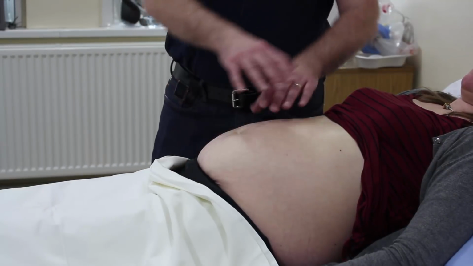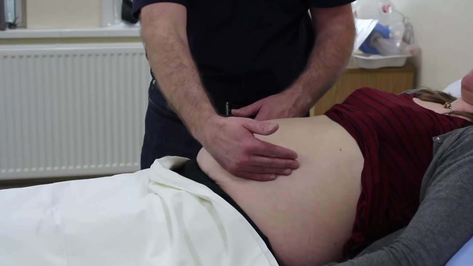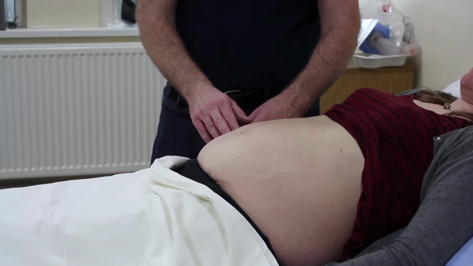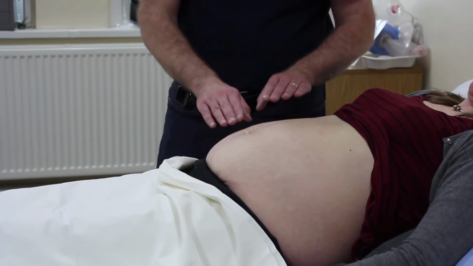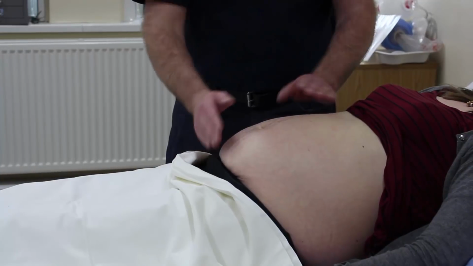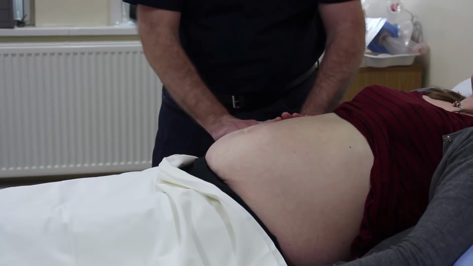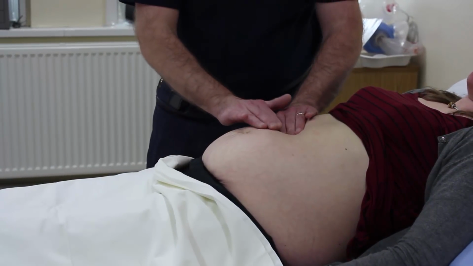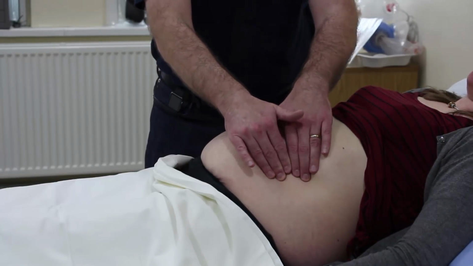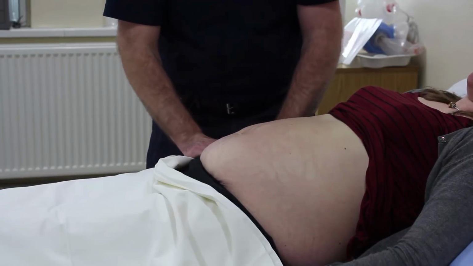If I wasn't able to feel anything firm on either side, what other manoeuvre could I do? Yes, you're doing it. So we could walk across the abdomen, couldn't we? We'd start at the fundus and work our way down to symphysis, and basically I would just use both hands, and I'd be feeling gently across the abdomen, feeling for any firm contours or any other fetal parts.